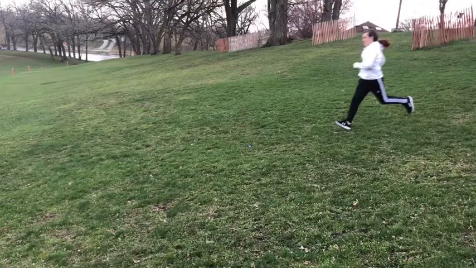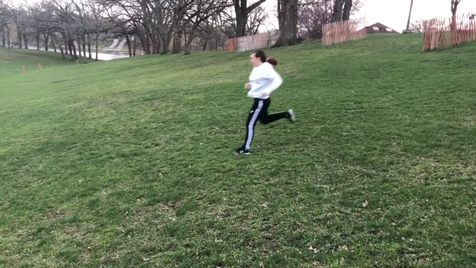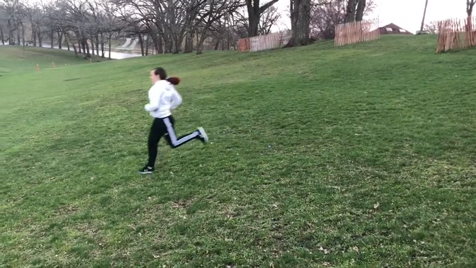Let's first take a look at what happens when you run down a hill. Most people feel the force of gravity working on them as they run down a hill. And so what they want to do is they're trying to control gravity, and so they take enormous strides and land with their foot out in front of them.